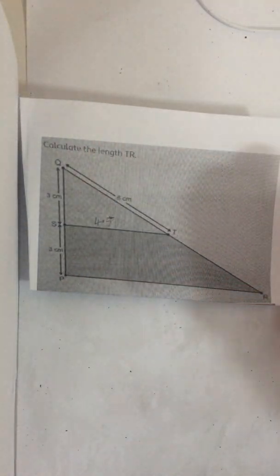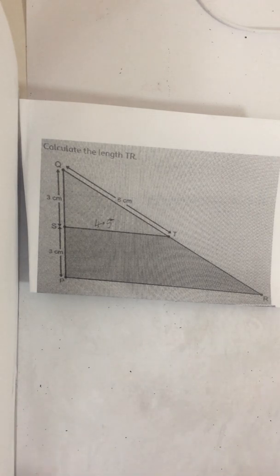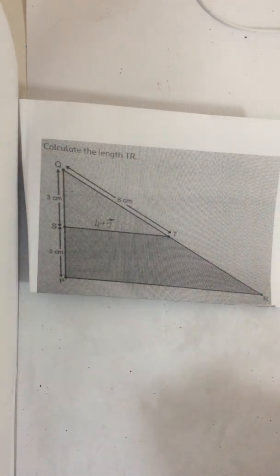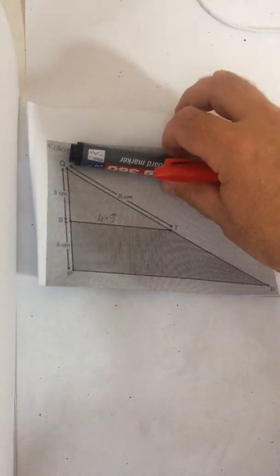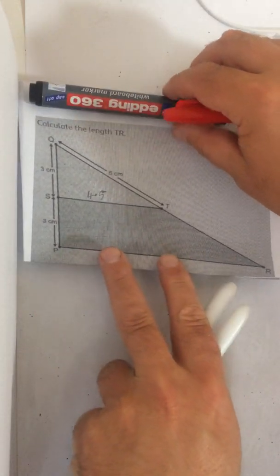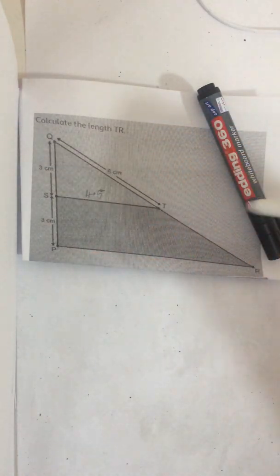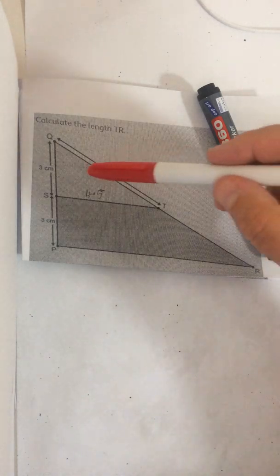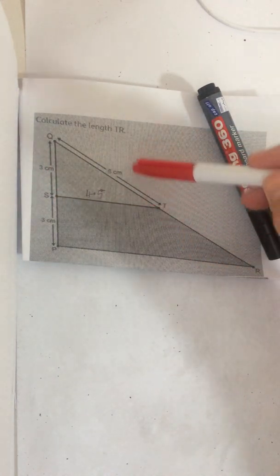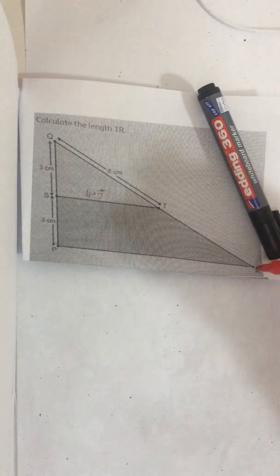Right, so a little look. We've got this shape here. Hopefully you can see that reasonably clearly. This is how we need to think of these: think of it as two triangles. We've got a small triangle at the top there, and then overall we've got a bigger triangle. So say for example it's asking you to calculate TR, so from here to here.